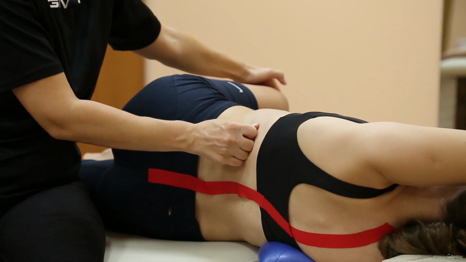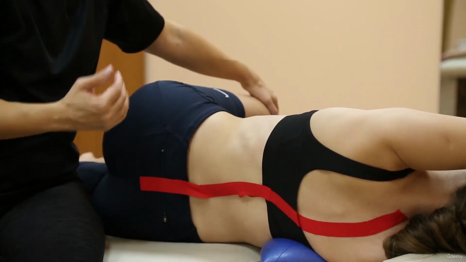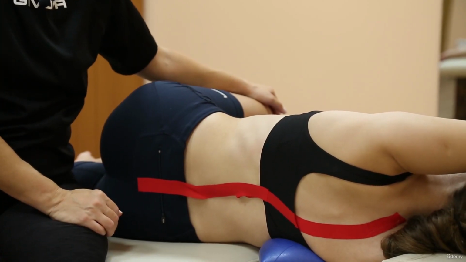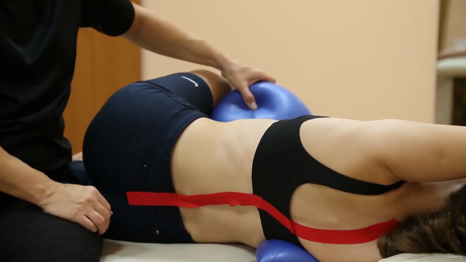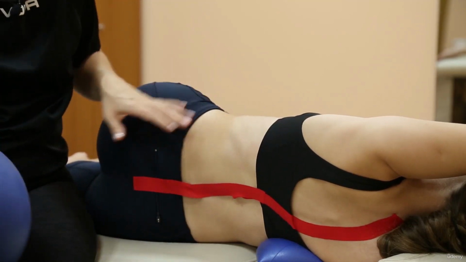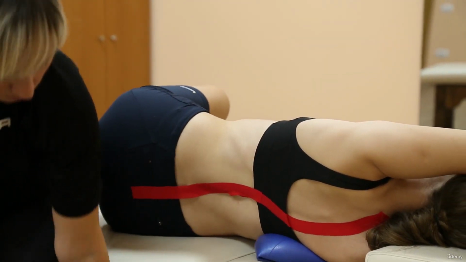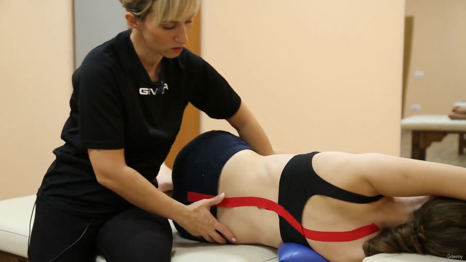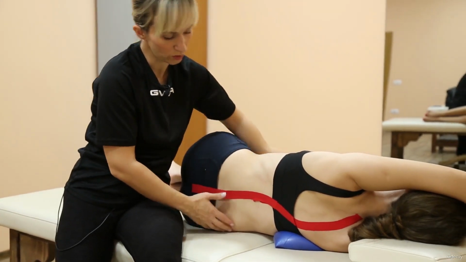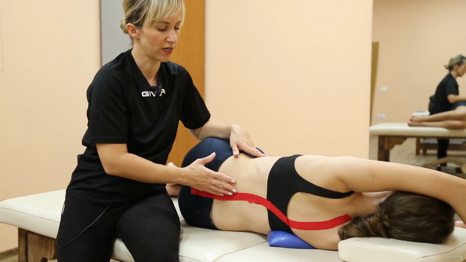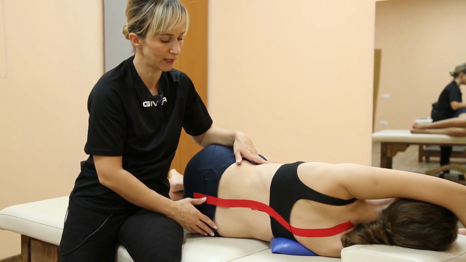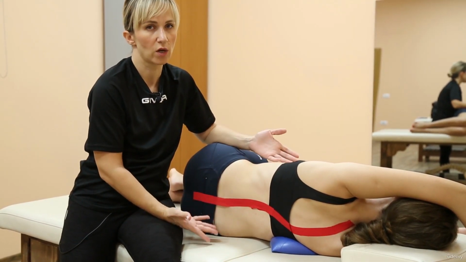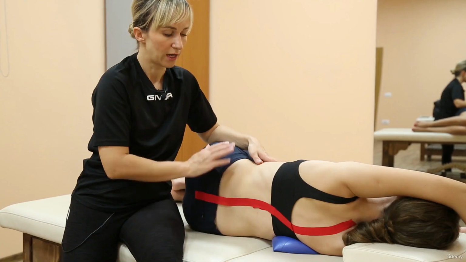Okay, perfect. Relax. In a case that you have a patient with a big hyperlordosis, then you will have both of the legs in flexion. Okay. So, of course, here we don't have a lot of correction of the lumbar spine, the frontal plane, but again, you are not activating the lordosis a lot. And you will do the same thing.